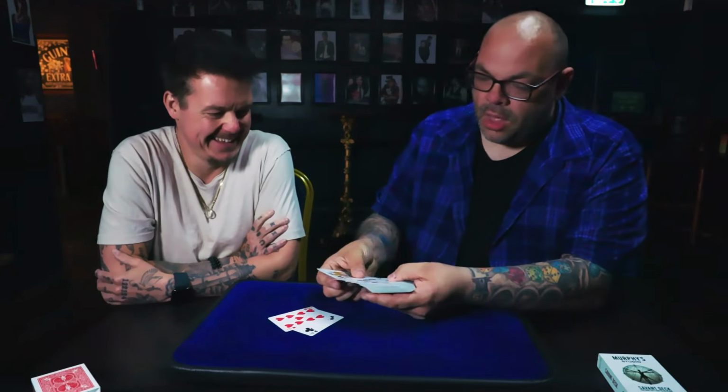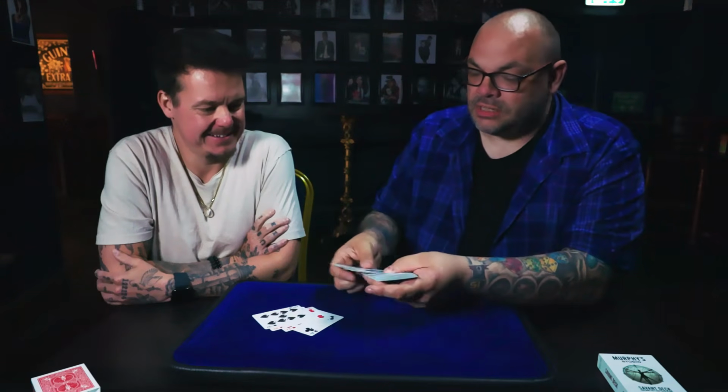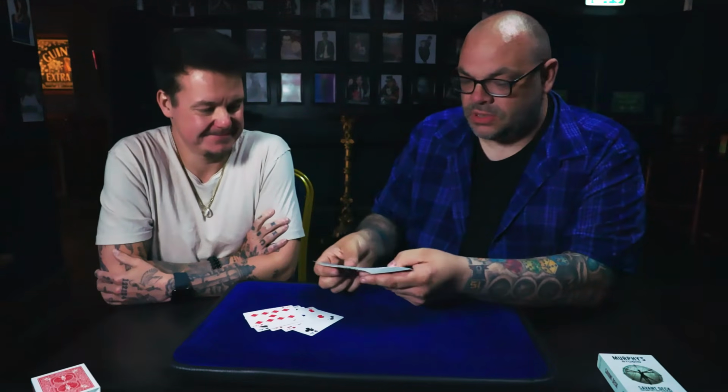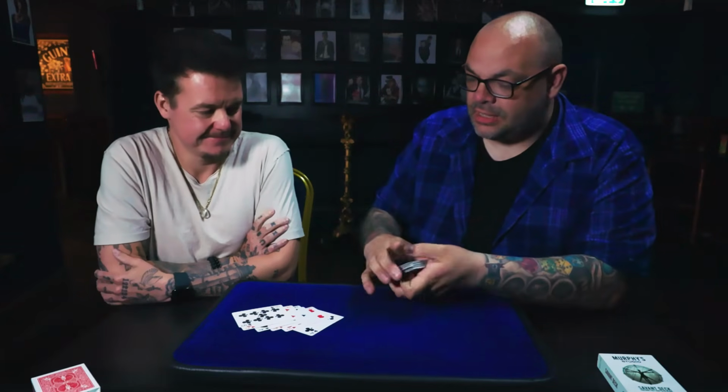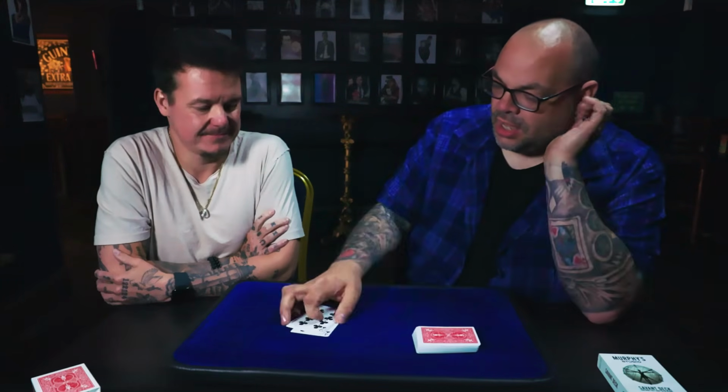Well, there's a 9 with a 4 right next to it. There's a 9 with a 4 right next to it. There's a 9 with a 4 right next to it. And finally, hopefully, there's a 9 with a 4 right next to it. And that, my friend, is shuffle tracking.